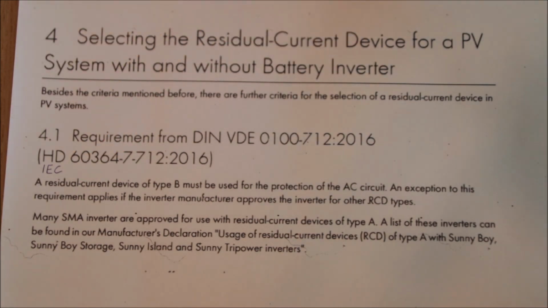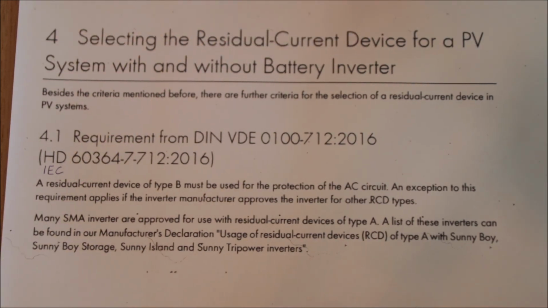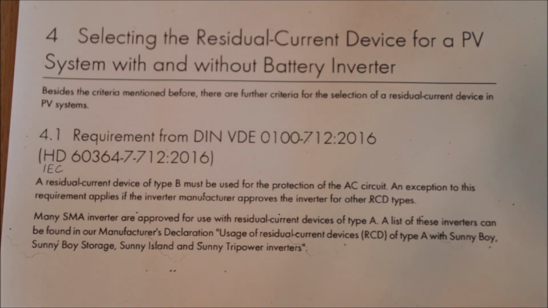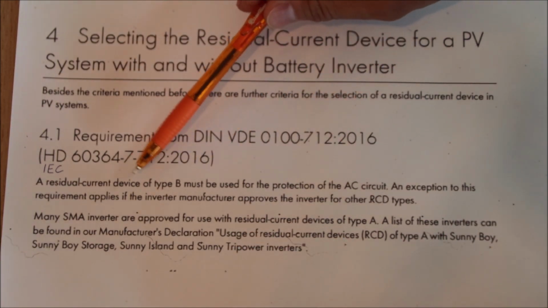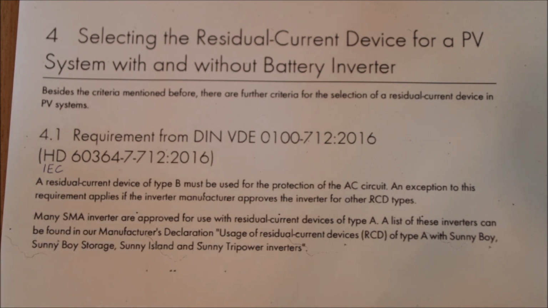Now SMA states for their own inverters, many SMA inverters are approved for the use with residual current devices of type A. A list of these inverters can be found in our manufacturer's declaration, etc. So this would be for types, for example, Sunny Boy, Sunny Boy Storage, Sunny Island, Sunny Tripower, etc. So here we can already see that this rule that a type B must be used does not apply for every inverter.